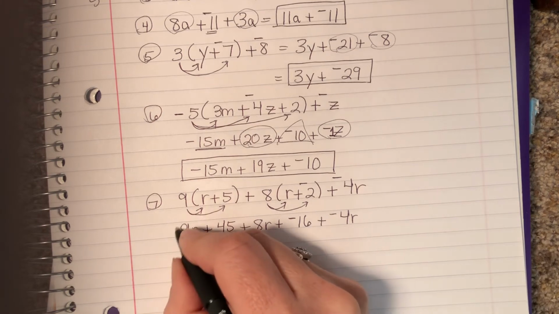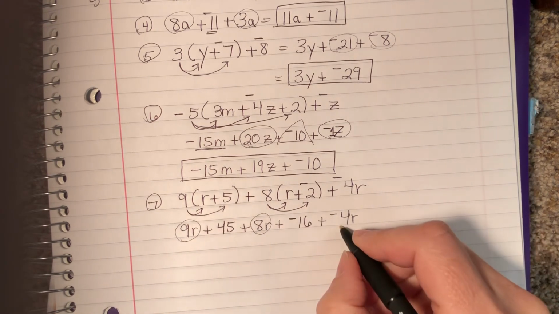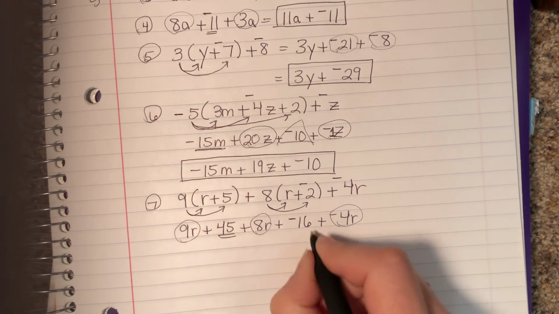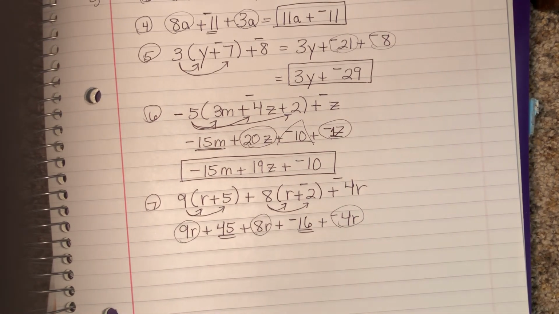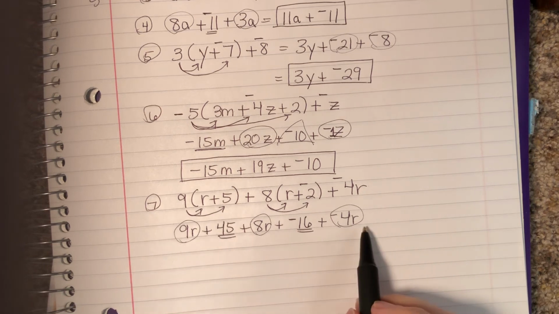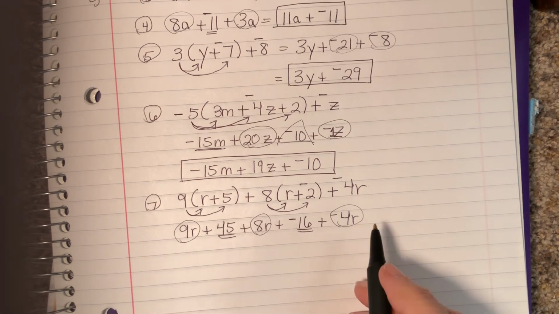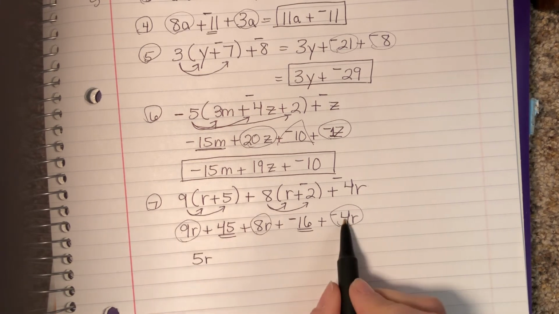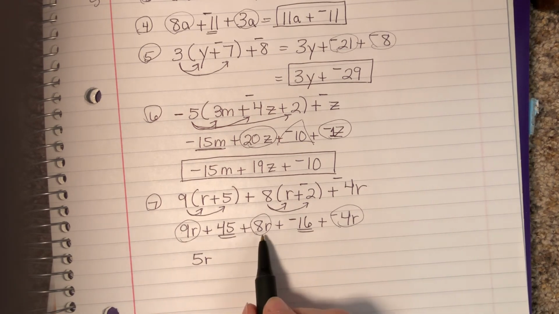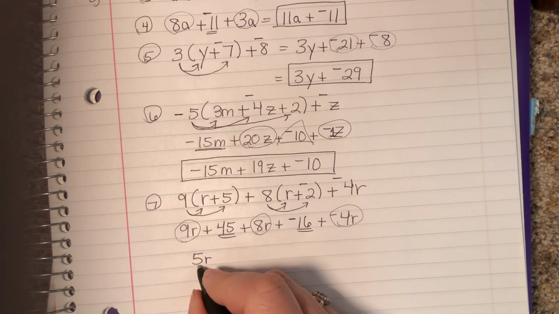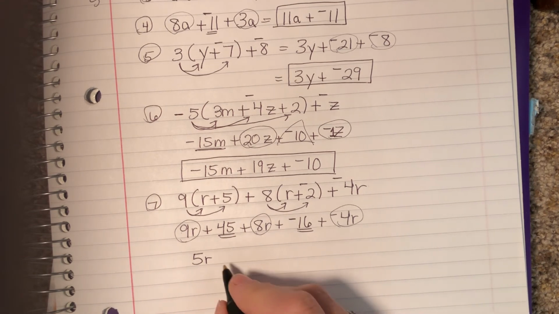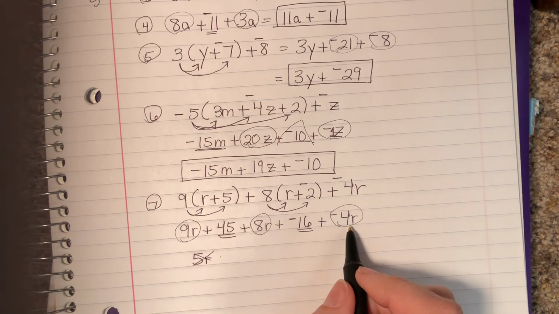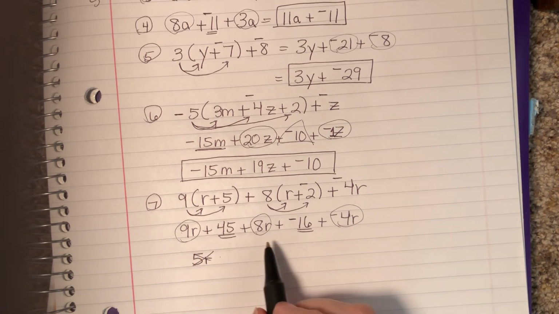Now I have an r term there, an r term there, another r term there. Those r terms add to each other. The number adds to the number. So 9r plus negative 4r's makes 5r's. You're just adding the number in the front. Oh no, I forgot. And then there's an 8r too. So, well here. 9r and negative 4r is 5r.